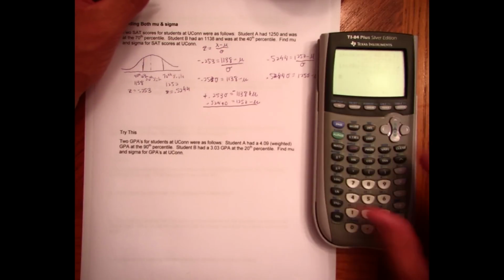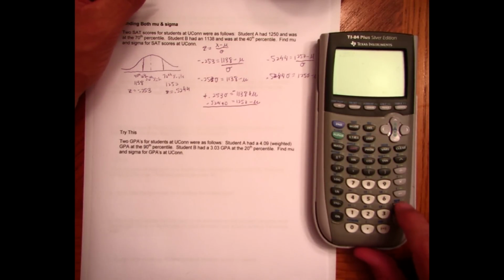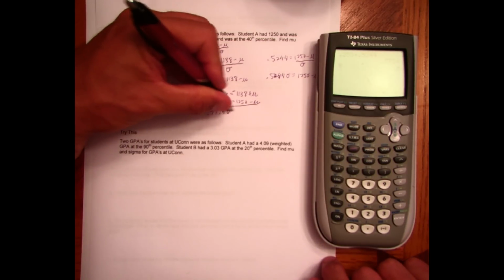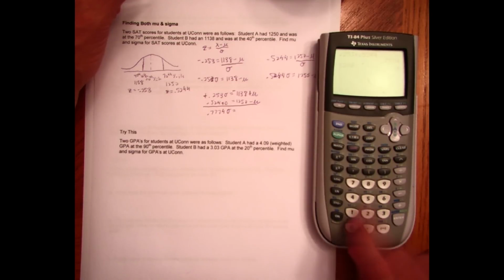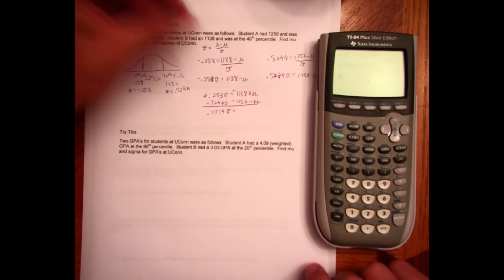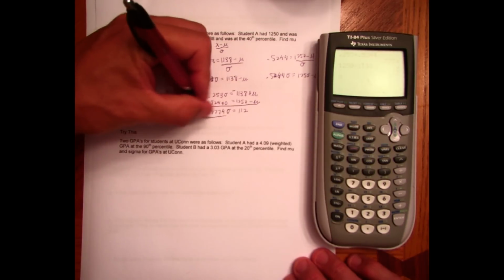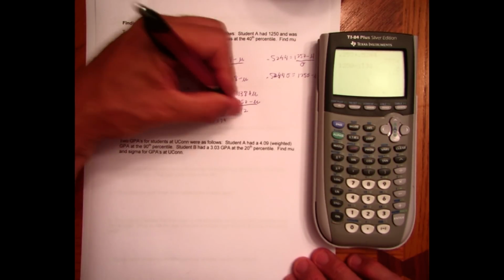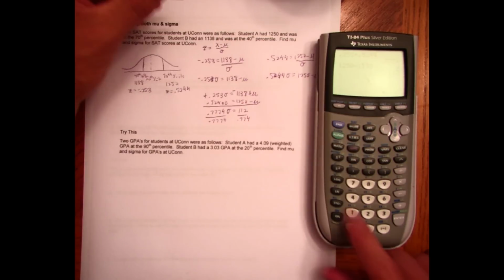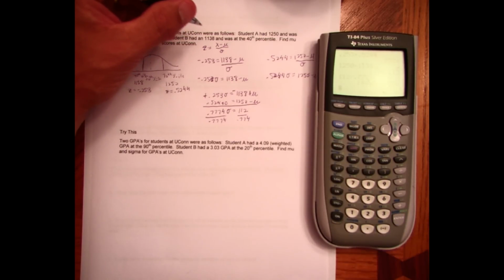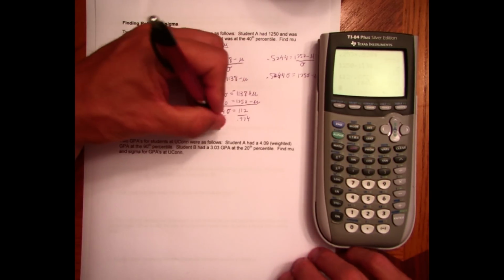So I got to add 0.253 sigma plus 0.5244 sigma, which is 0.7774 sigma, and 1250 minus 1138 is 112, and I'm going to divide now by 0.7774, and I get that's 144.